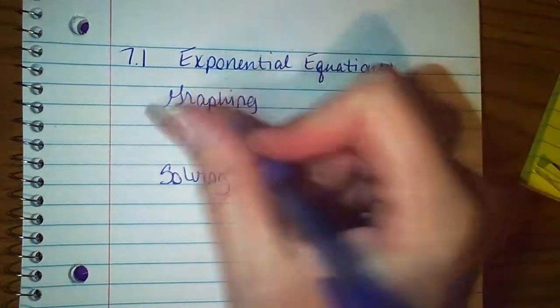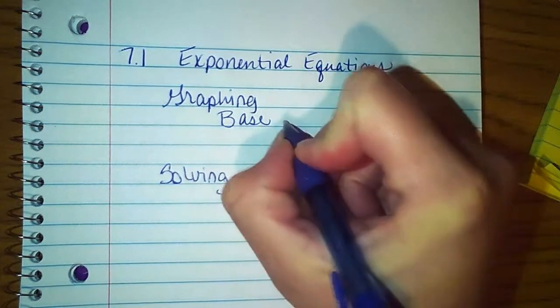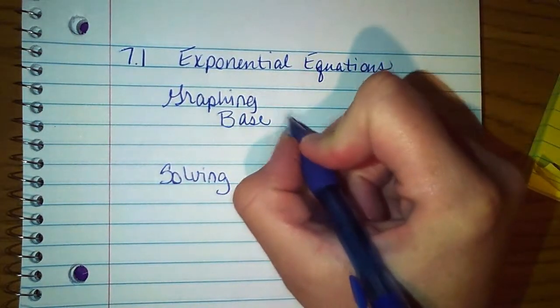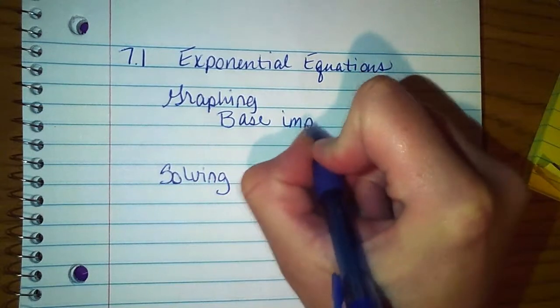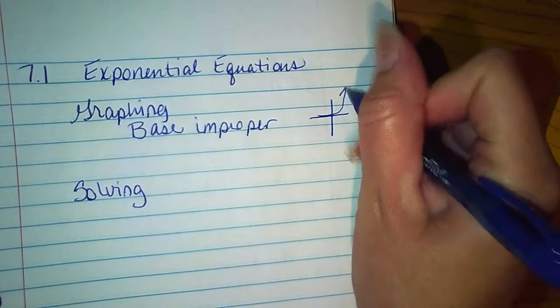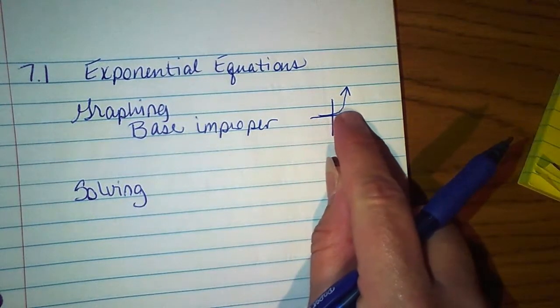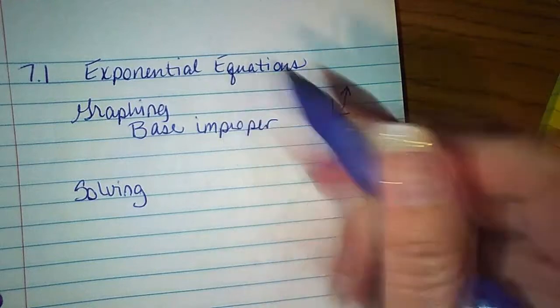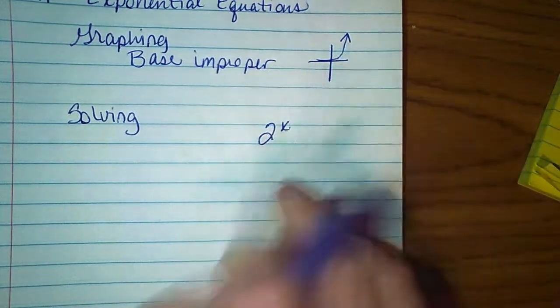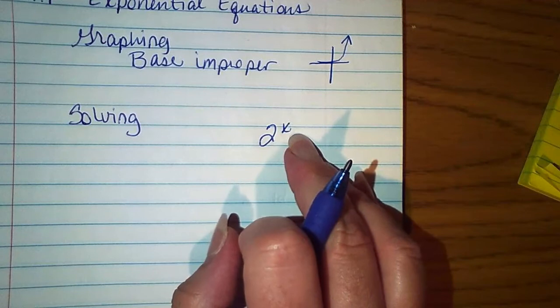So first of all, if your base is improper or greater than 1, it's going to increase. So it'll look something like this. That's your graph, and it's going to go like that. So it's really, really tiny along here, and then as soon as you start tacking on those values, it grows. For instance, if I have 2 to the x power, your base is 2. Your exponent is x.